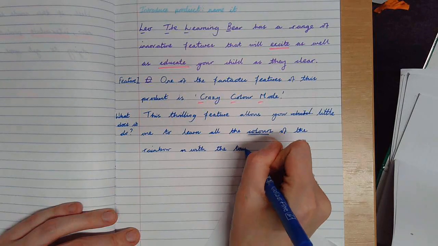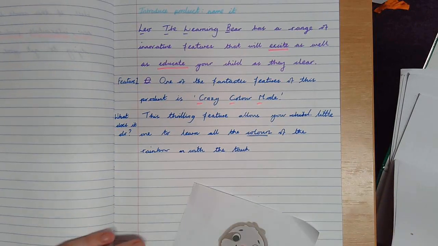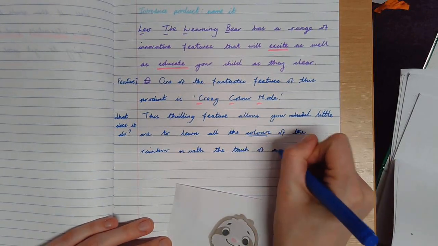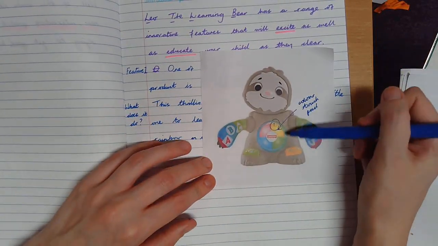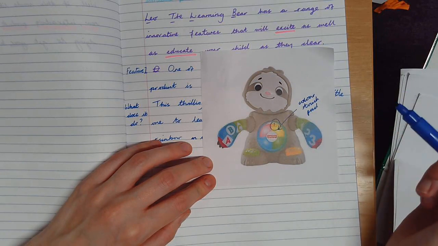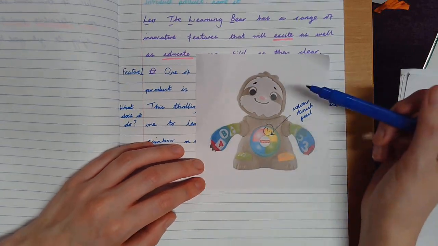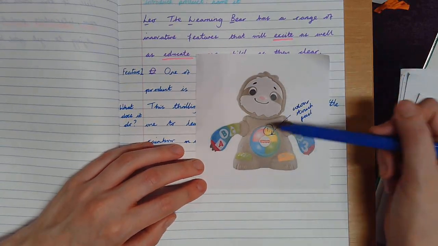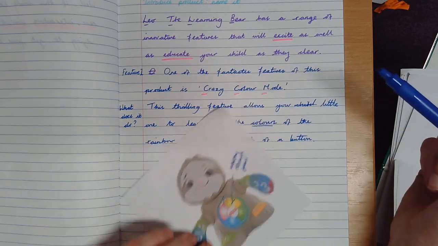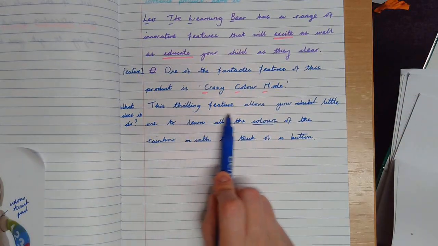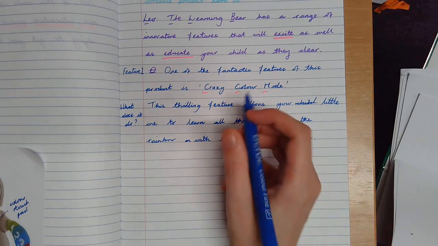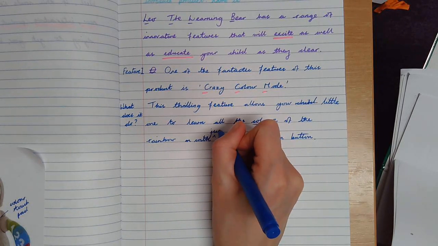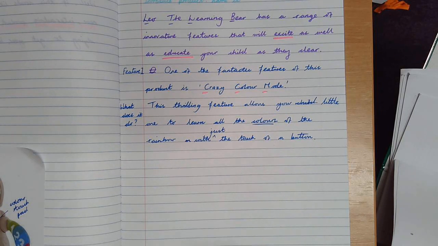Now, I might need to tweak my design slightly because actually, you can see from my image, you're probably thinking, Miss Love, this doesn't have all of the colours of the rainbow, but my ultimate design is going to be a little bit different, I think. I'm just using this as inspiration. This thrilling feature allows your little one to learn all the colours of the rainbow with just the touch of a button. Great, the reader's thinking it sounds so simple already.